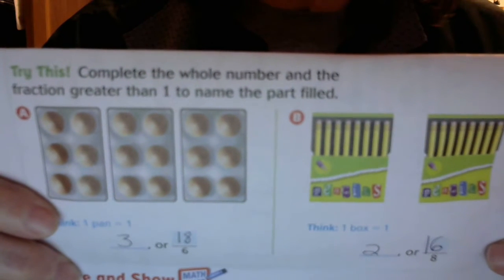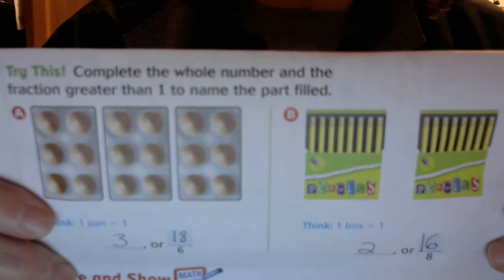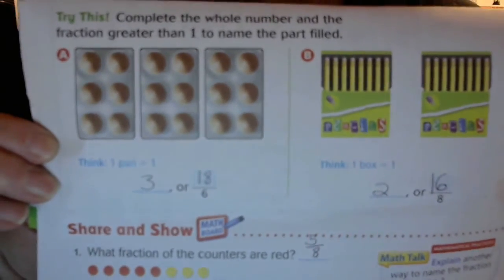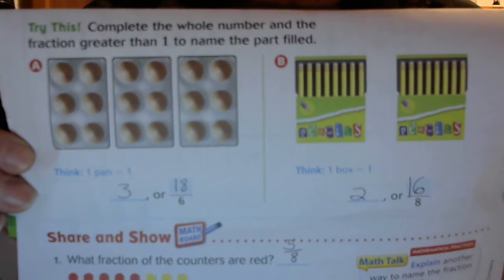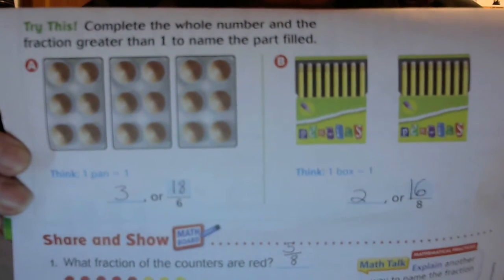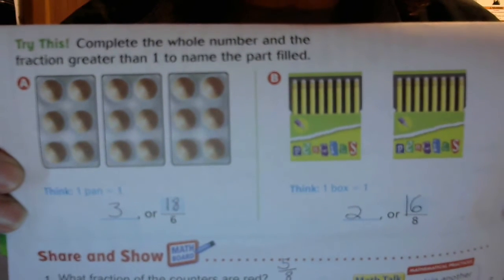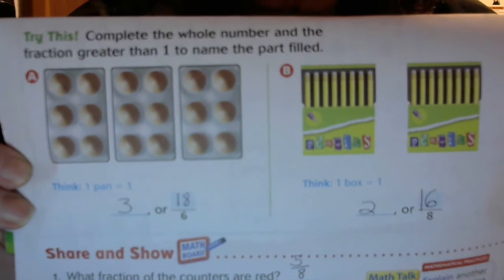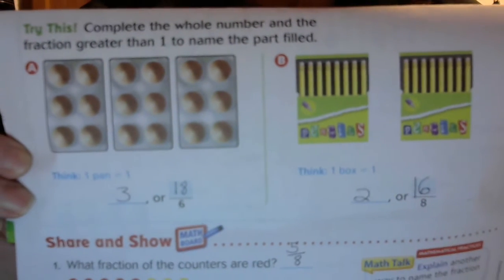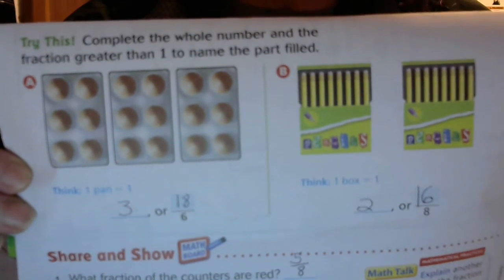Now the first one says, complete the whole number and the fraction greater than 1 to name the part. Makes me hungry looking at it. It shows us that there are 3 baking pans full of muffins, but each muffin tin holds 6, which becomes our denominator. But there are 18 altogether. So 18/6 or 3 whole muffin pans.